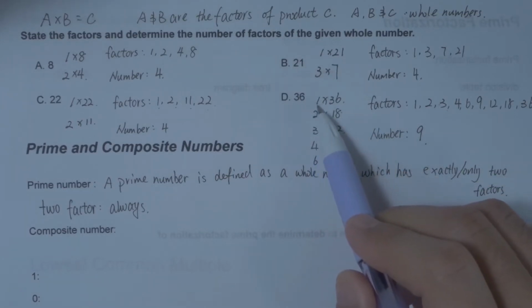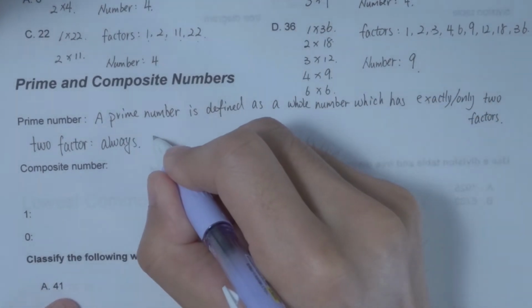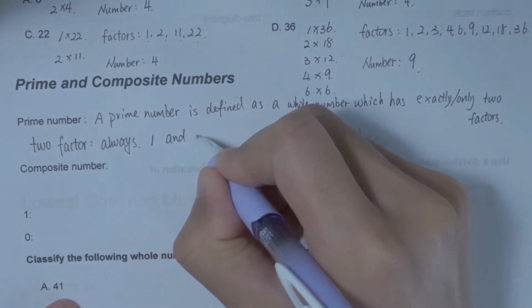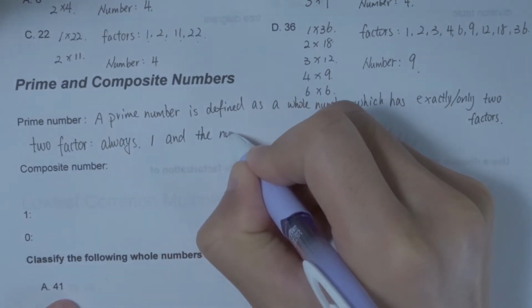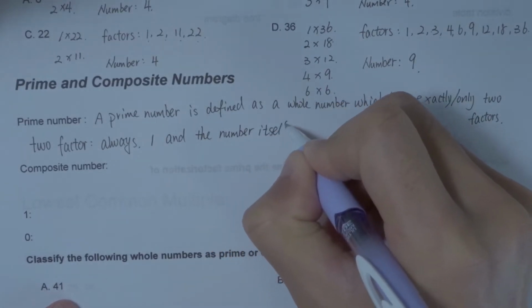So the two factors are always 1 and the number itself.